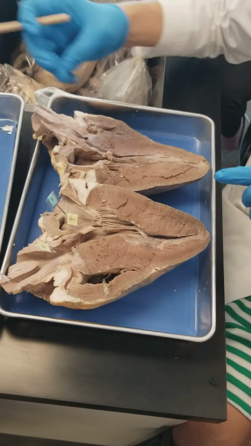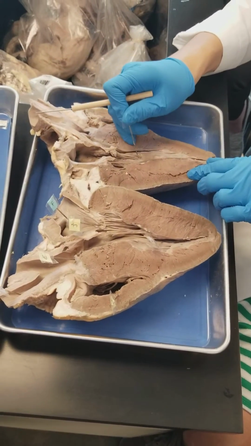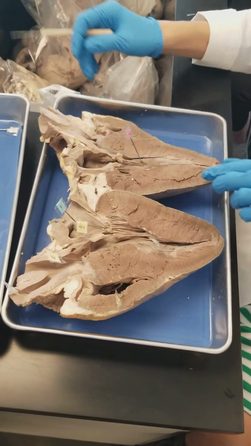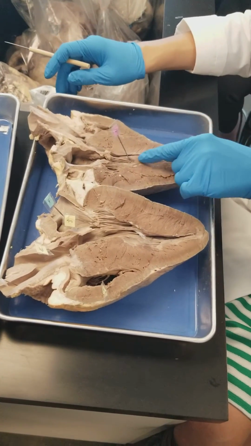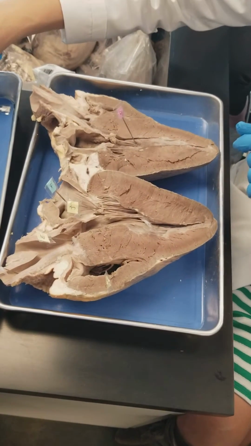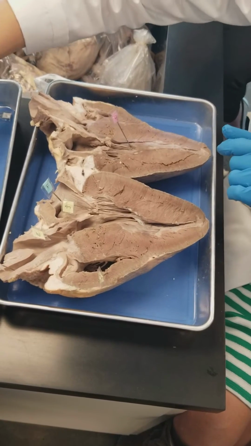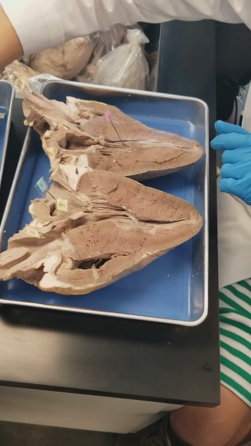Letter D, I'm going to put right here. This is your papillary muscle with the chordae tendineae attached. So it's at the point where the papillary muscle meets the chordae tendineae. And then, what letter do I have? How about A? Okay, but you can't see the right ventricle there, right?